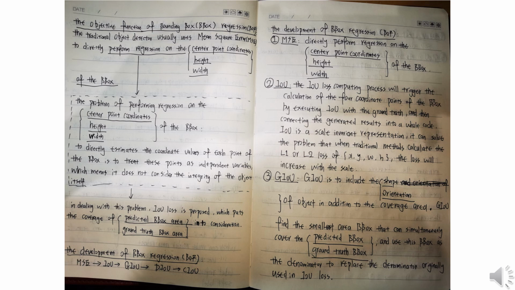Now we will check here. IOU is a scale invariant representation. It can solve the problem that traditional methods calculate the L1 or L2 loss of x, y, width, and height. The loss will increase with the scale. Because the loss will increase with the scale, we can treat IOU as a scale invariant representation. Next we have GIOU.